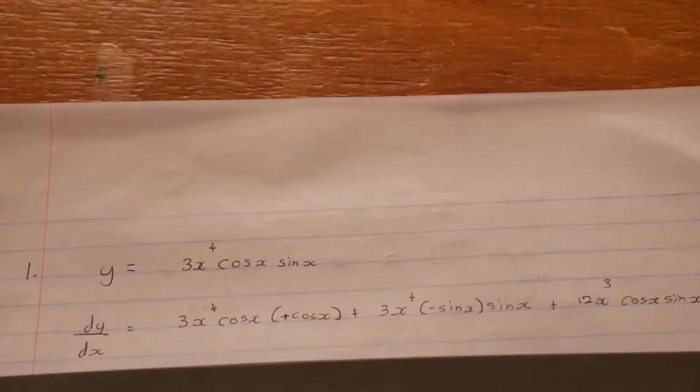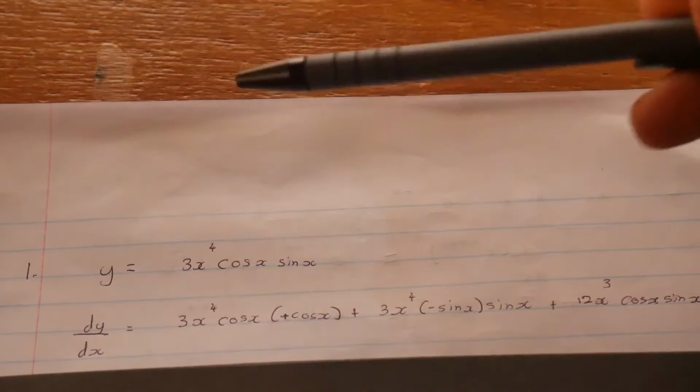Alright, so the solutions for the first mid-semester test. First, you have to differentiate y is equal to 3x to the 4th power times cos x sin x. Now, we have a product with 3 terms, and as we said in class, our product rule says differentiate each term one at a time.